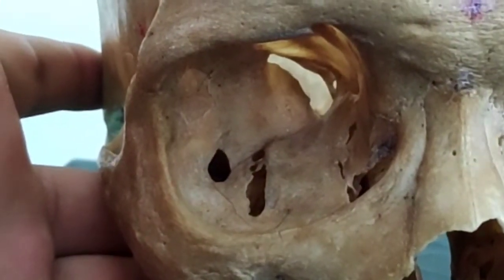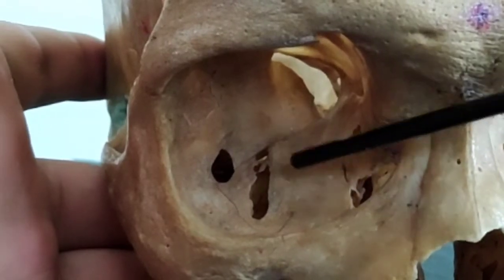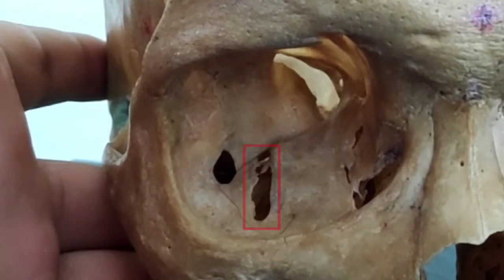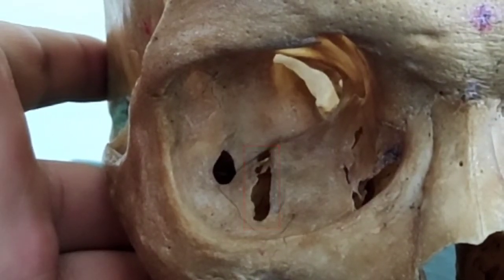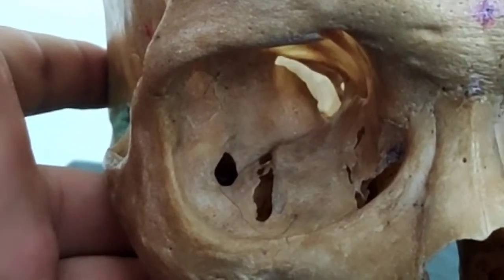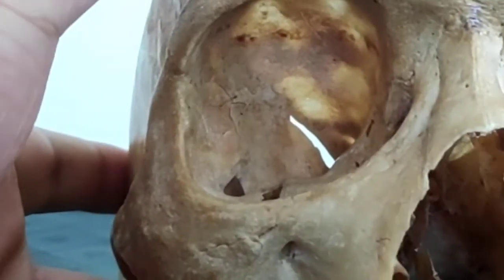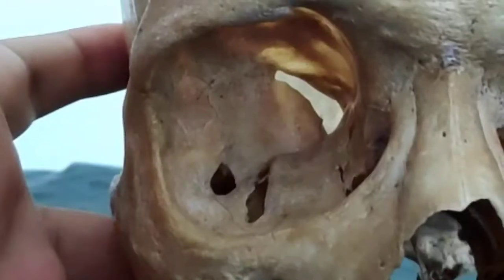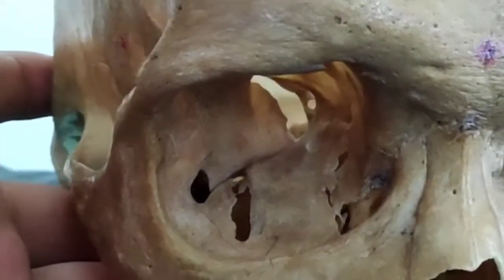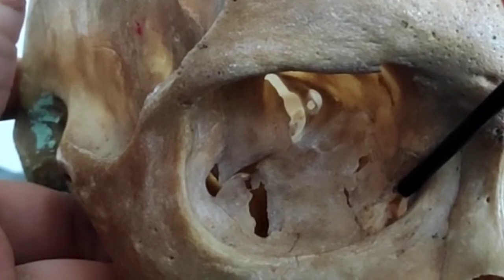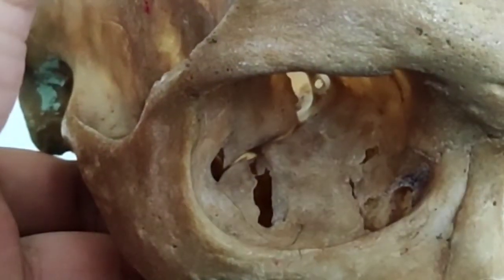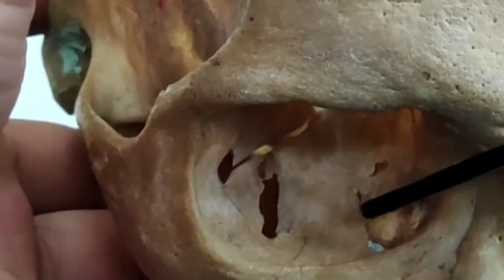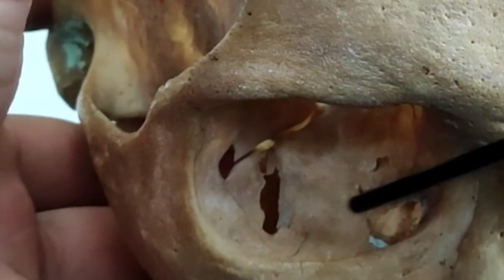The floor presents an infraorbital groove and canal which transmit the nerve and vessels of the same name from the inferior orbital fissure to the infraorbital foramen. The infraorbital foramen is visible over here. Just lateral to the opening of the nasolacrimal canal, that is over this region, the anteromedial angle of the floor gives origin to the inferior oblique muscle around this region.